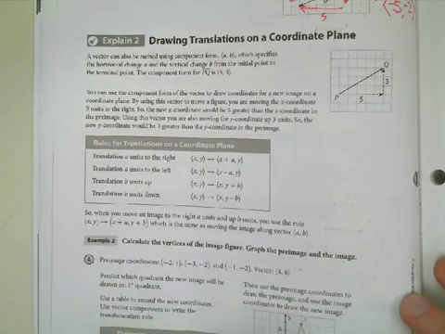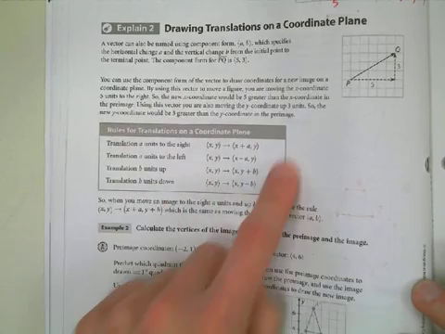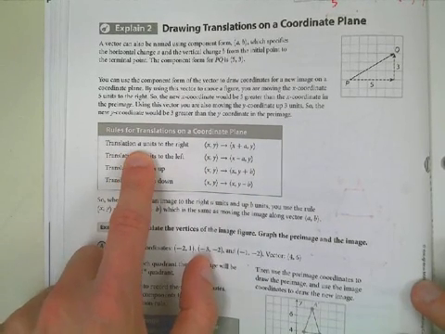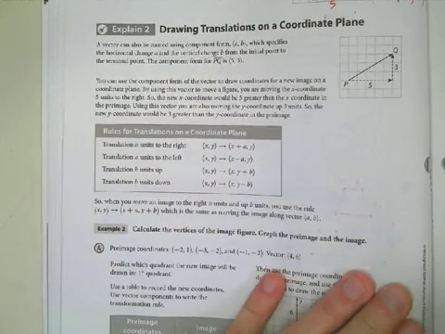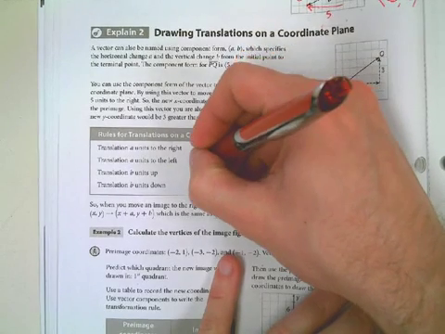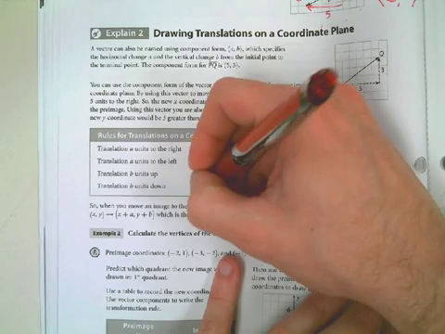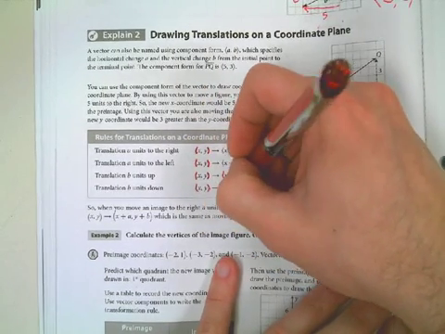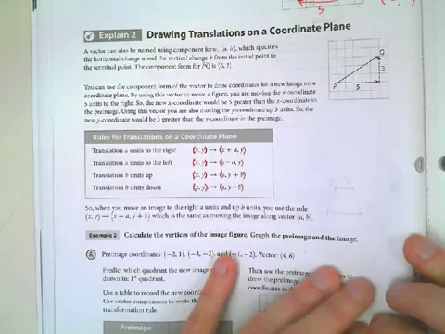Okay, we're going to skip all this talk right here and run right down here. So for example, if we want to translate something a number of units to the right, then we'll take x, y and we'll add the a there. And I don't know why it's written this way. These should be regular parentheses here, guys, not component things. These should be parentheses, because we also need to know that coordinate notation. So if you want to fix that, these should not be the little vector things. These should be coordinates.